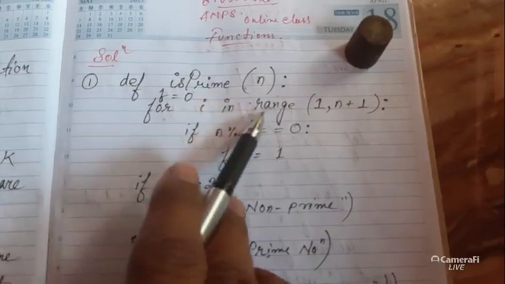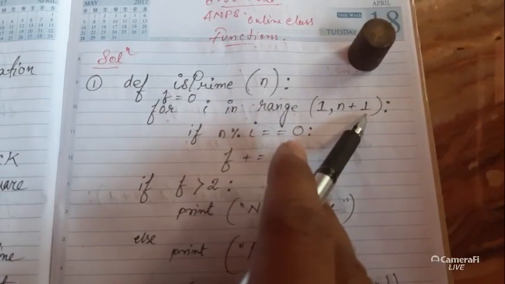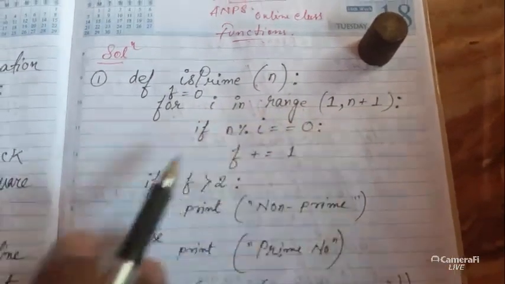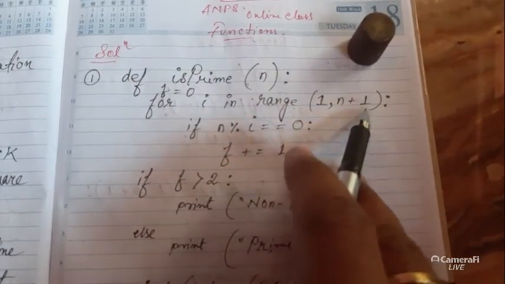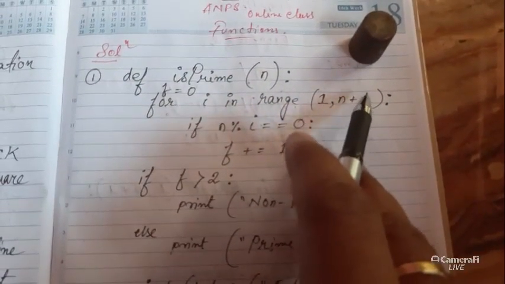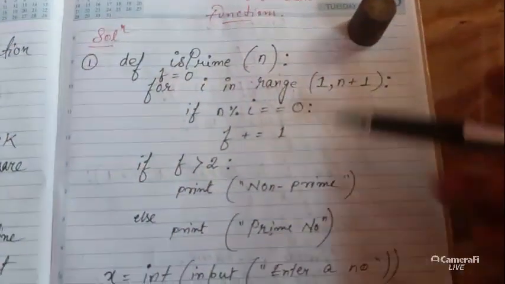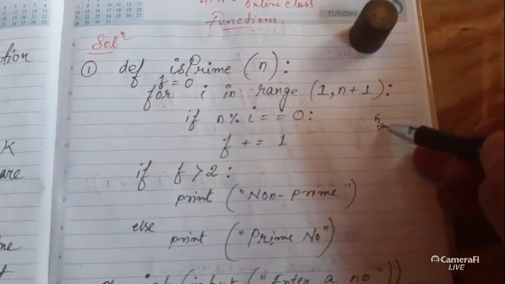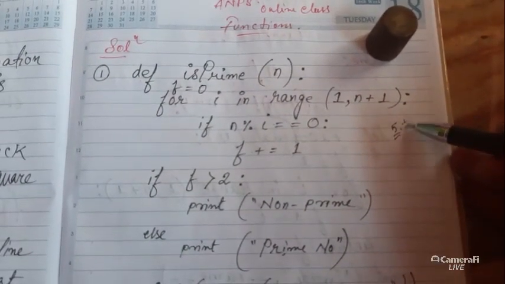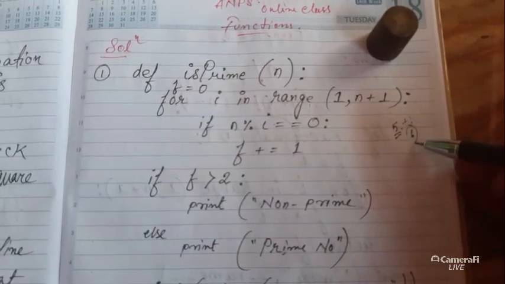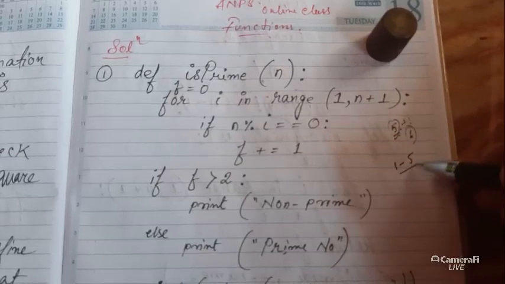for i in range(1, n+1). That means the loop will run from 1 to the number itself. For example, if I want to check 5, the loop will run from 1 to 5 plus 1, that is 6, and by default it will run up to 5. From 1 to 5 the loop will run.